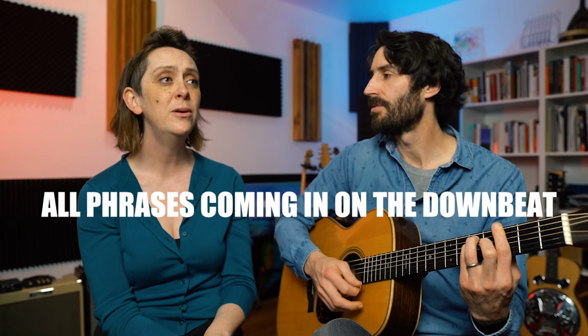We could essentially take the exact same sequence now and play it in a way that doesn't sound as great as a melody, just to demonstrate how powerful this rhythmic variation and this phrasing is. So if we just take those notes and play them all coming in on the downbeat, this is what it would sound like. 2, 3, 4.